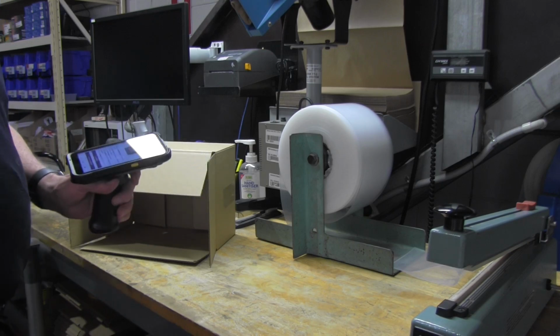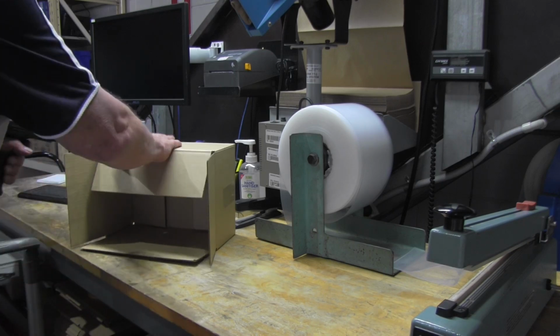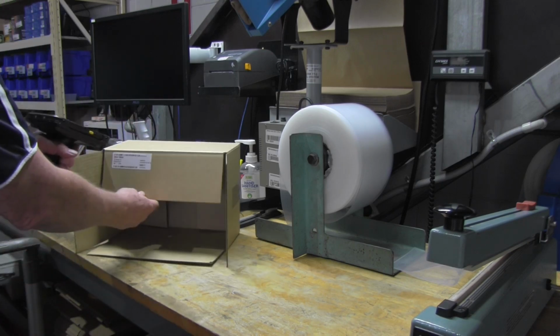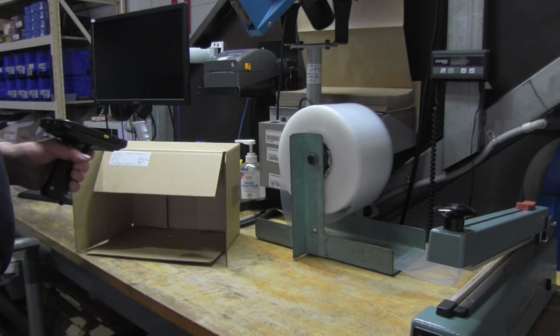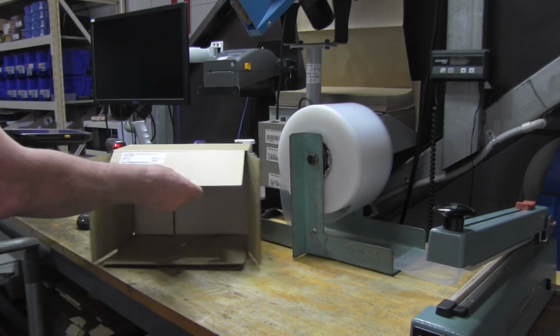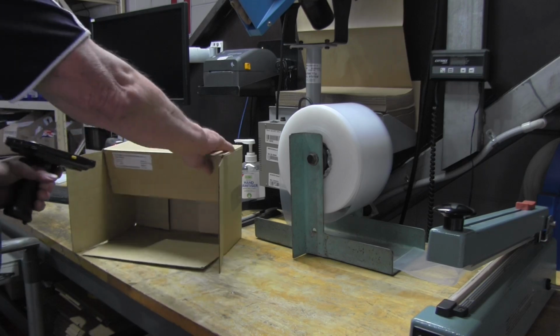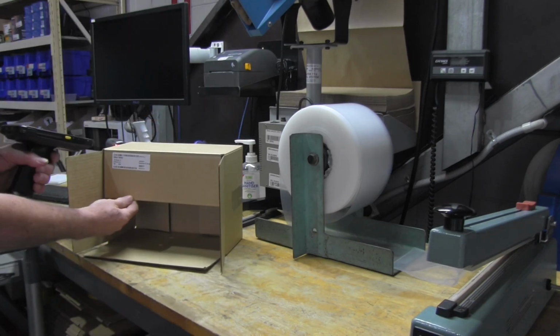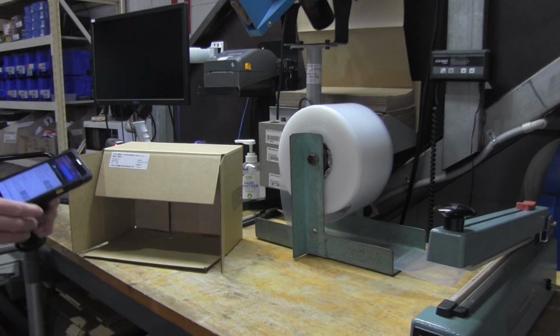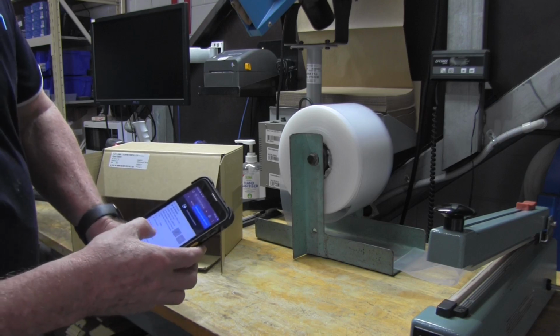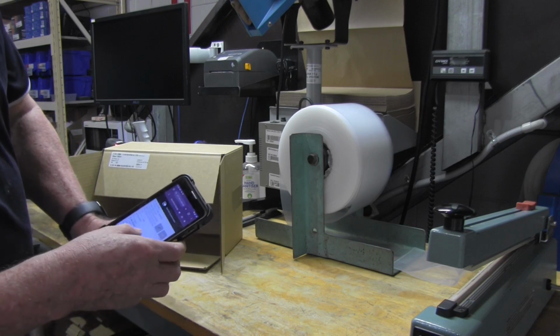So the first thing we need to do is to say, let's select this picking slip. Make sure that you can see that. Yep. So make sure we can pick that picking slip, and we'll pick that up, and it will come up here with everything we need to pick.